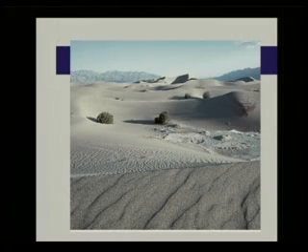Here we see a deflation hollow. It's formed between two sand dunes. This is in Death Valley, California. Great place to visit. It's hot even in October, though. I can testify to that.